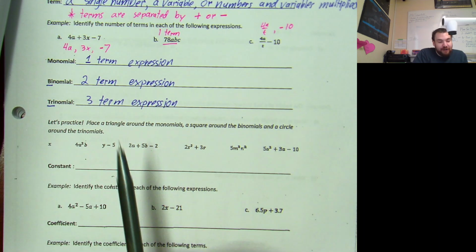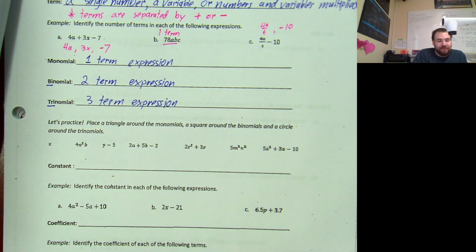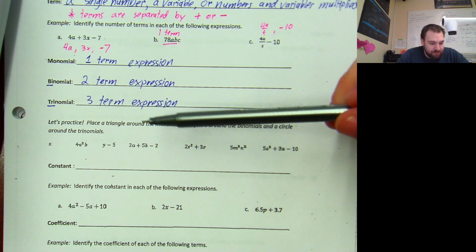Okay, so let's practice. I want you guys real quick here. Place a triangle around the monomials, a square around the binomials, and a circle around the trinomials. It's written right here for you.